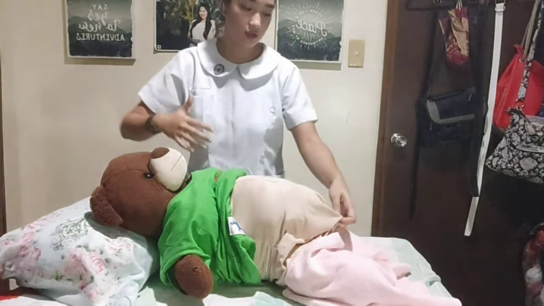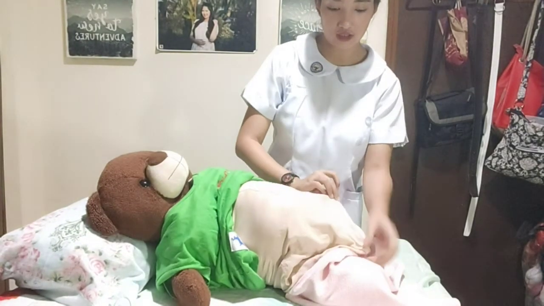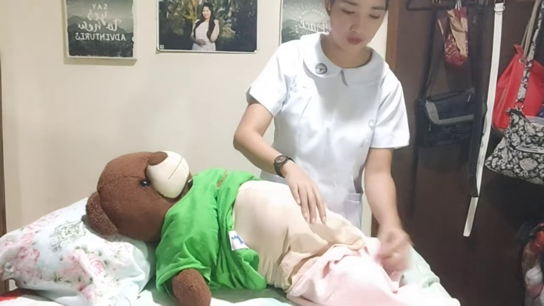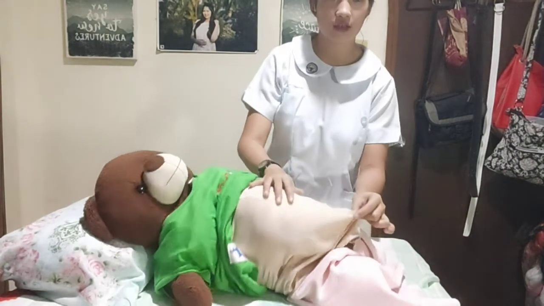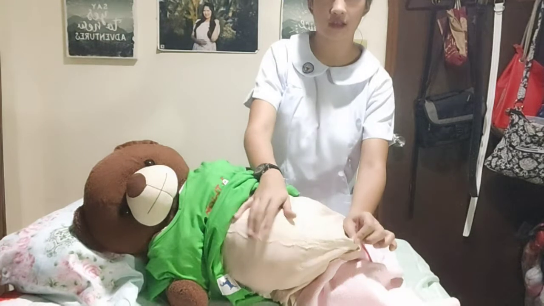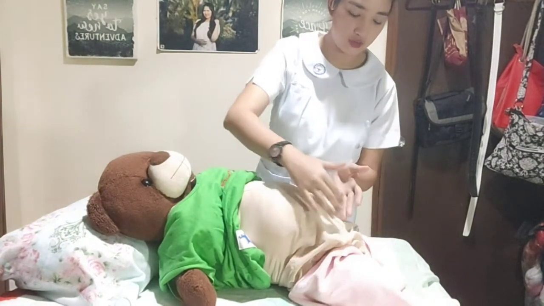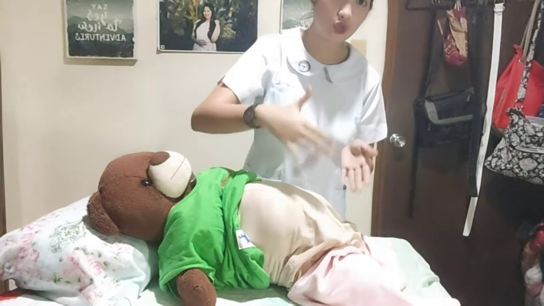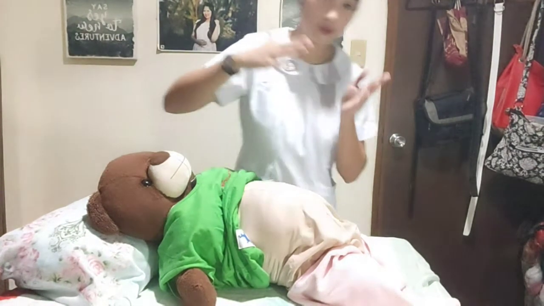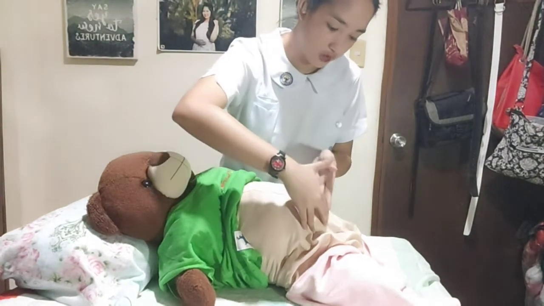For example, this is the inguinal groin, and this line is the end of it. We will put our hands two inches above, placing our hands inward but with a downward movement.